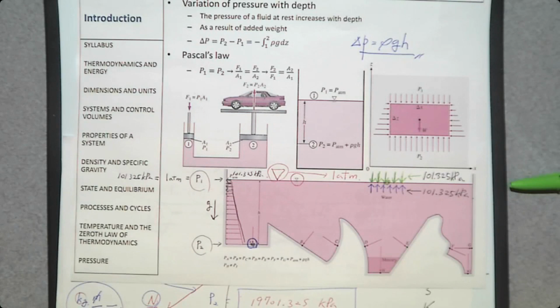From here, you can see when you have 2 points at the same height within the same fluid, pressure values are the same. And what about here? There are 2 more points, H and I. When you compare the pressure values at H and I, are they the same because they are at the same height?